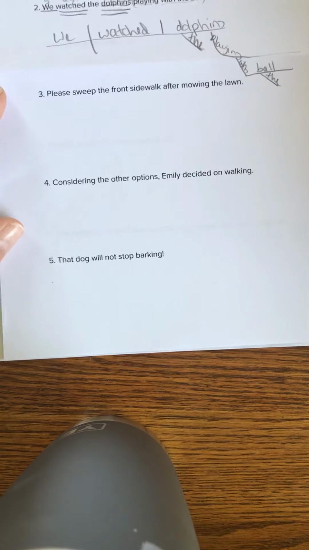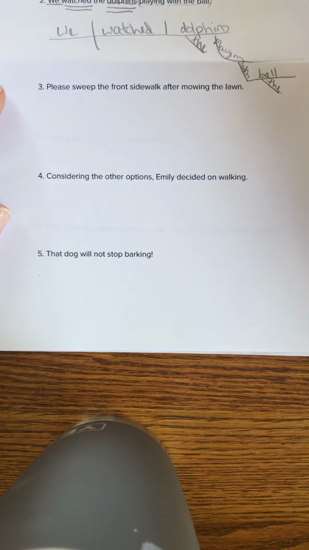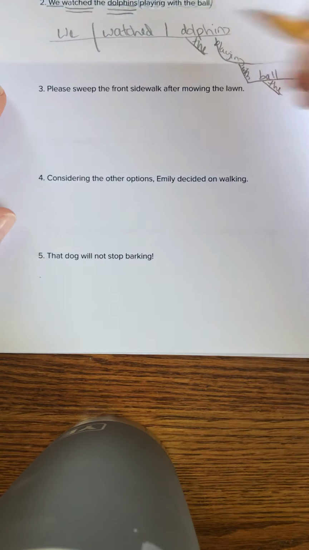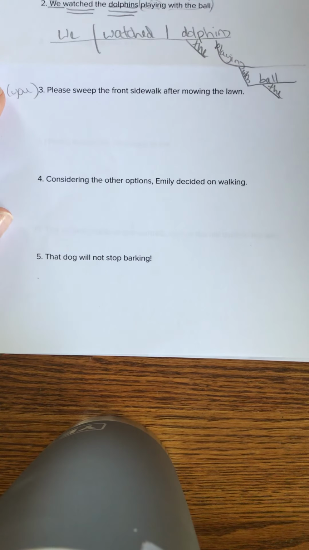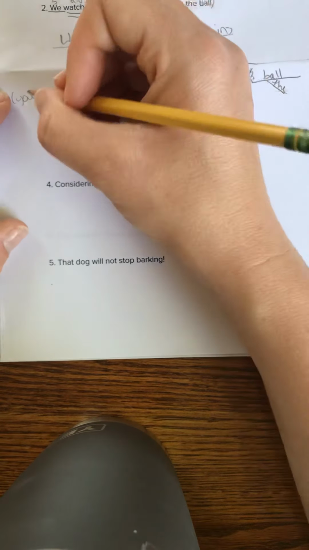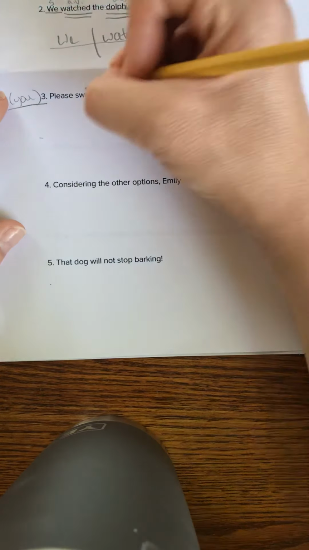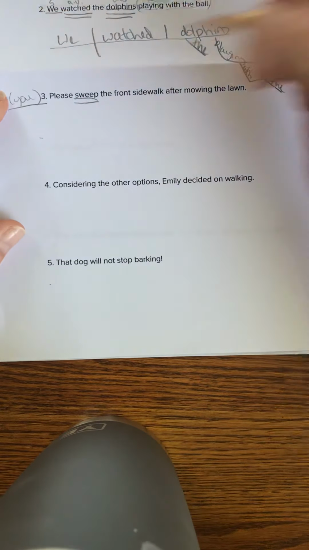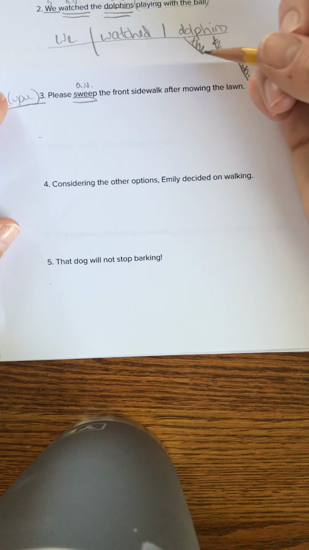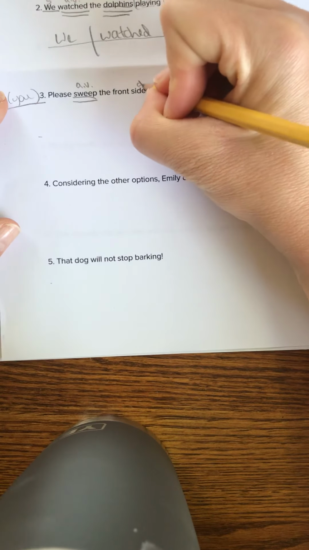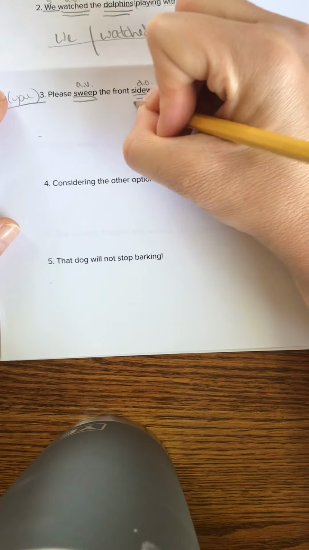All right, let's do one more. Please sweep the front sidewalk after mowing the lawn. So again, this is the command. And it's saying you, please sweep the front sidewalk after mowing the lawn. So my subject is understood you. My verb is sweep. It's an action verb. What are you sweeping? The front sidewalk. This is my direct object.